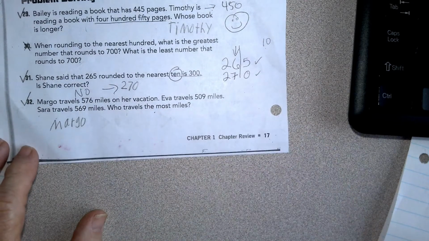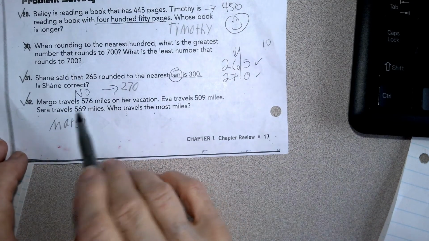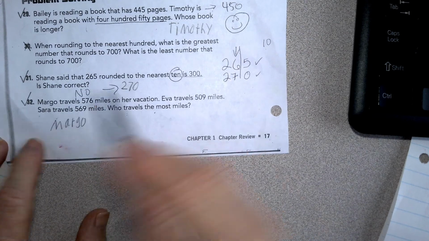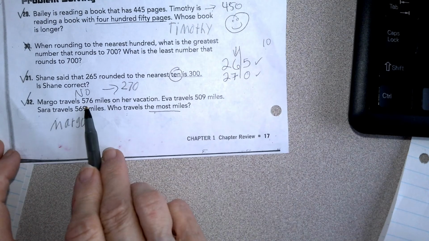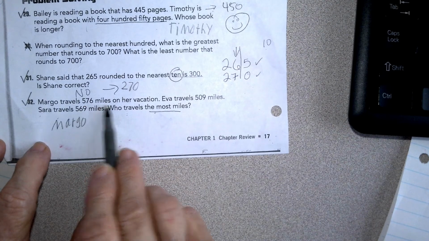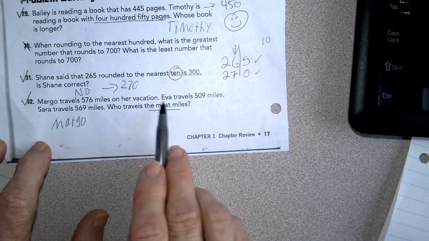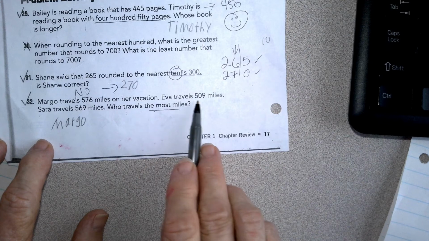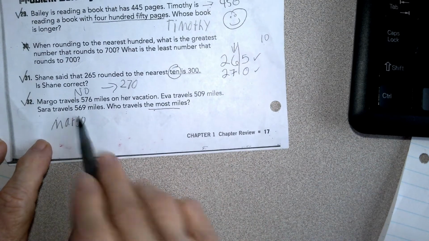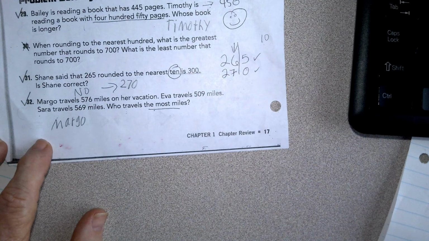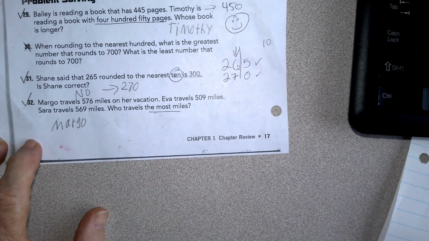Then on this one, Margot travels. Oh, let's look at the question. Who travels the most? So Margot travels 576 miles on her vacation. Eva travels 509. Sarah travels 569. Who travels the most?